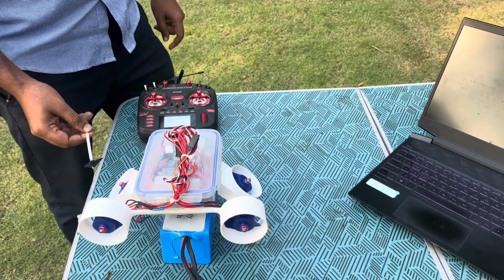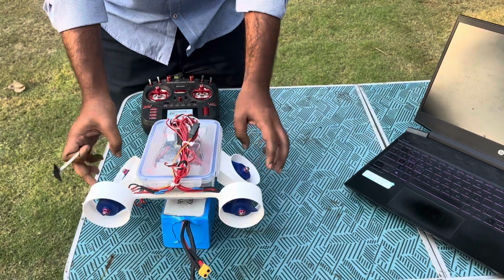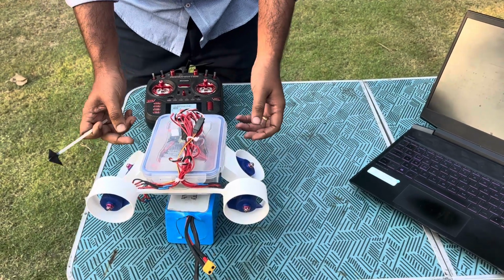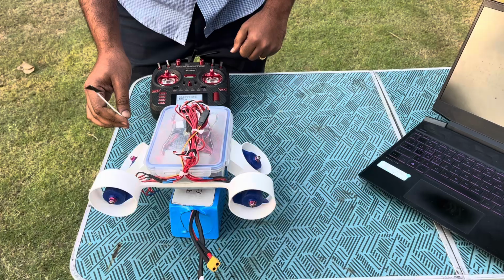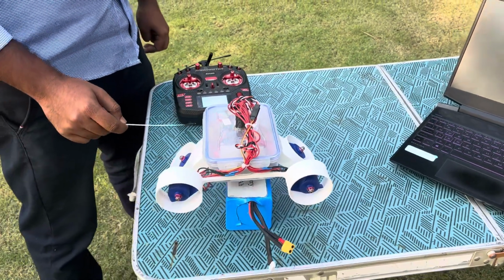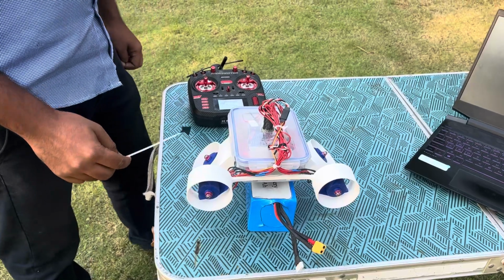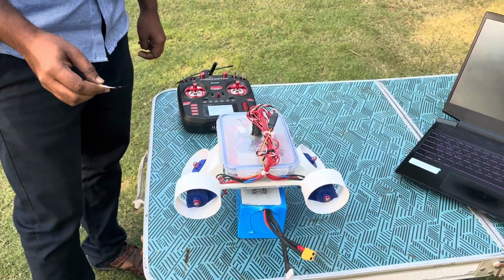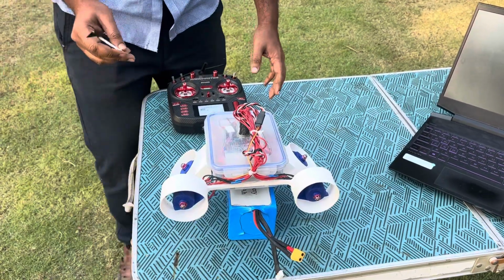And you might think, why are these motors mounted 45 degrees to each other? You can just mount them straight so that it will be simplified. Why I have mounted them this way is that I want to use the same motors for lateral movement also. So I'll explain how.